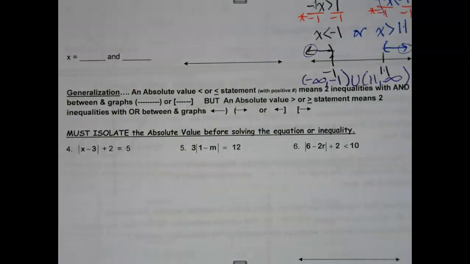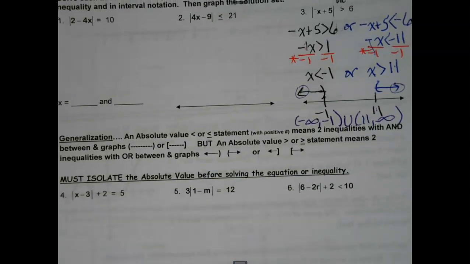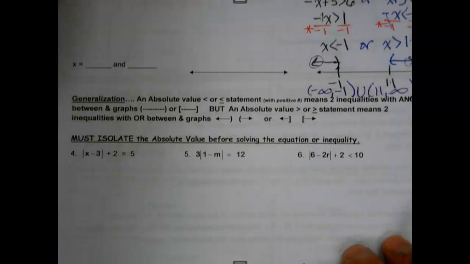So every one of these that we've done so far, let me come back down a little, has had your absolute value isolated. Okay? It's just been the absolute value on the left, nothing else. That will not always be true. Because now, if there's other stuff going on, we're adding something, we're multiplying something, you've got to isolate it. You have to get it by itself before you can do the problem, or it won't work.